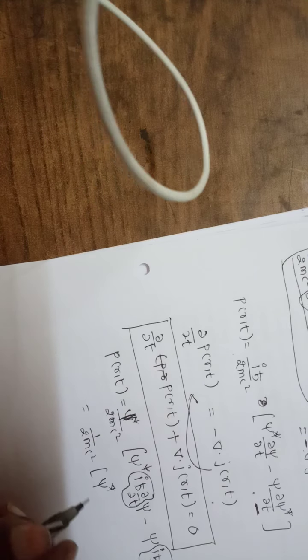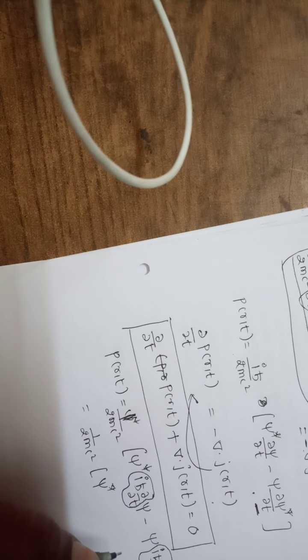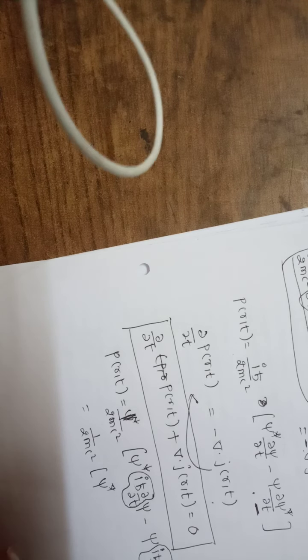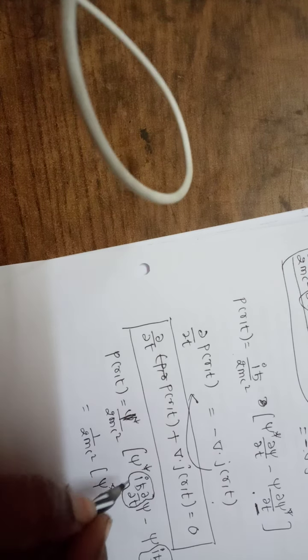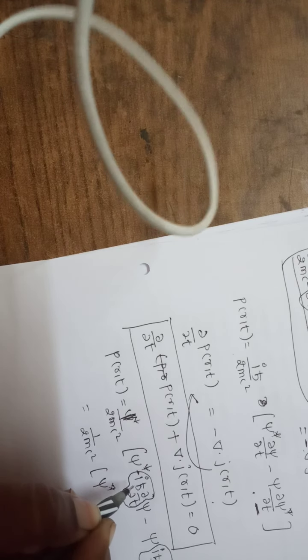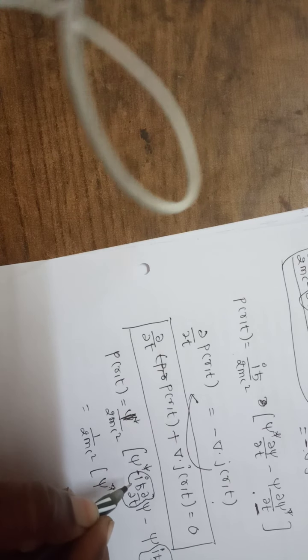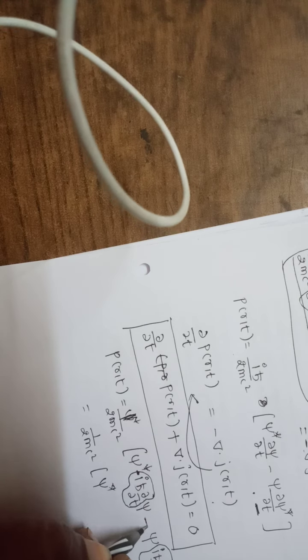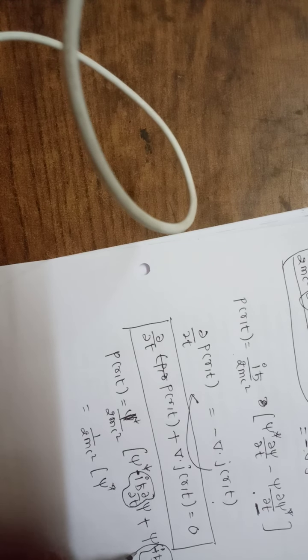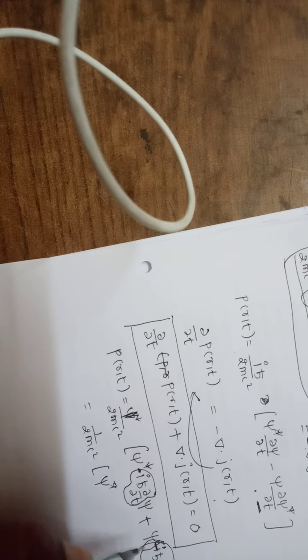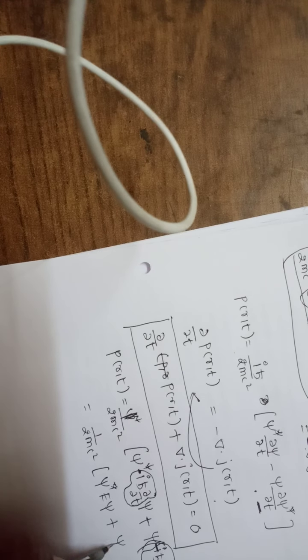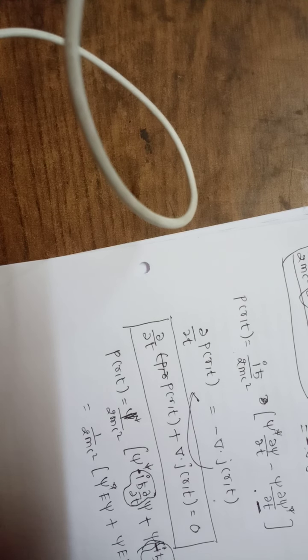Wait a minute. Here we need a negative sign. Okay, here also we need a negative sign. No, wait. Here minus i square because it is a complex conjugate one. So we need a negative sign here, meaning psi star E psi plus psi E psi star. Okay. Then E is a constant.